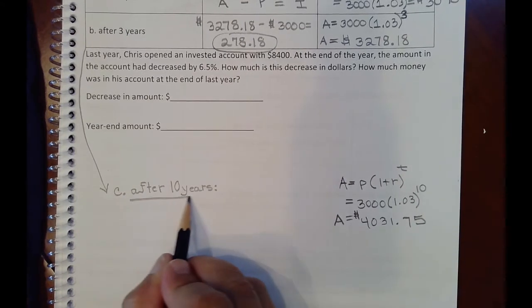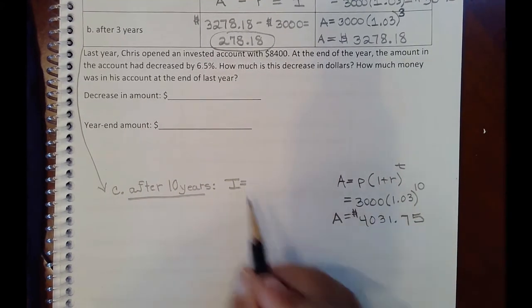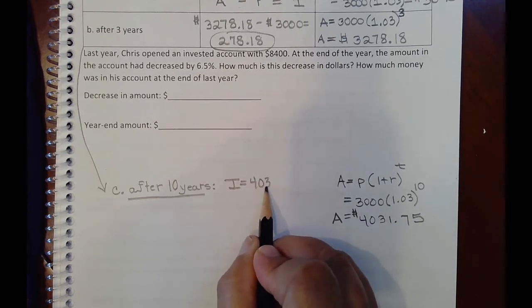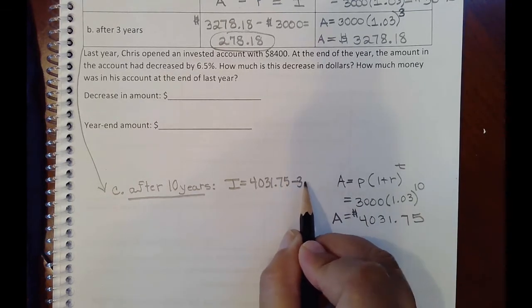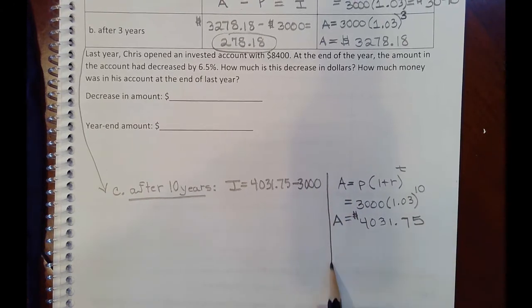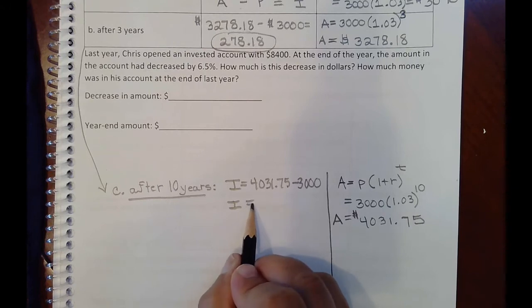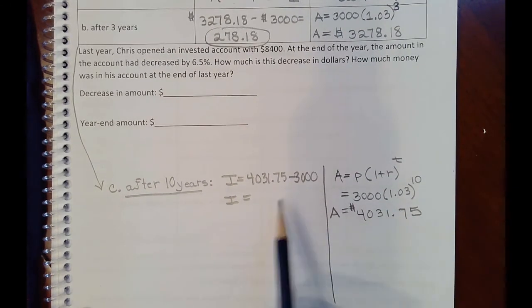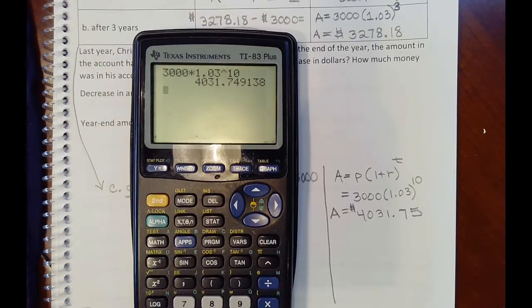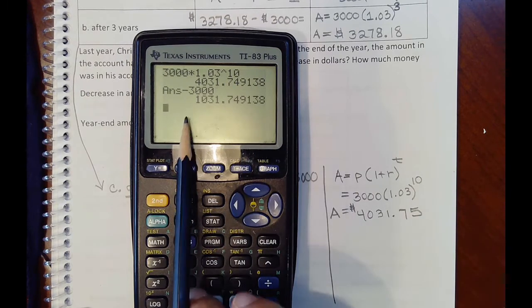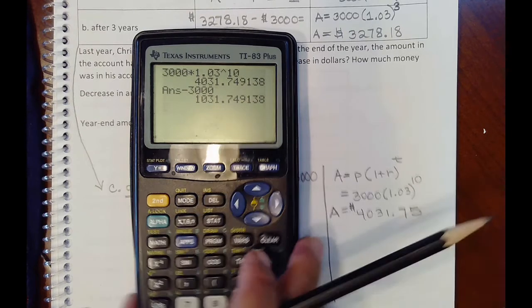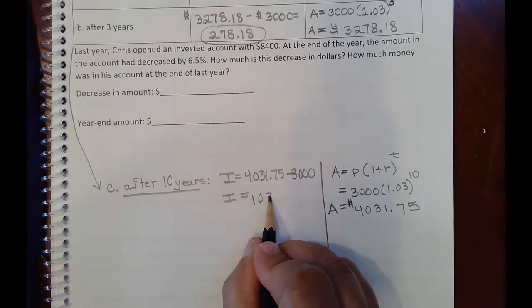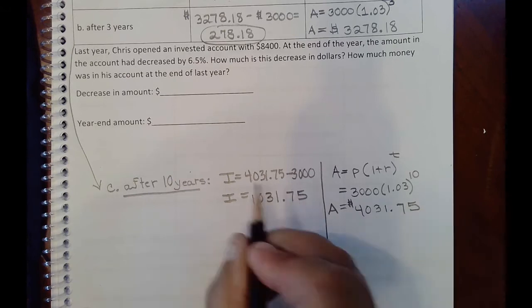If you're looking for just the interest, then you have to go what you have in the account total minus the original amount. So just in interest, go ahead and put that in your calculator. 4031.75 minus the 3,000 you initially put in your account, and that means that after 10 years you have earned $1,031.75 in interest.